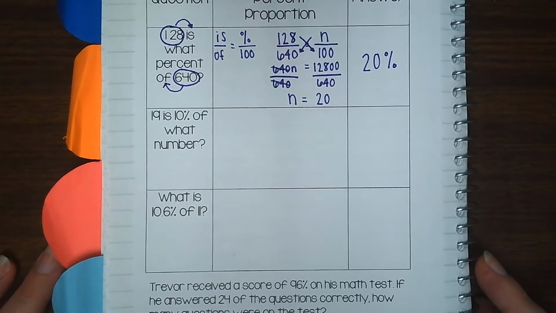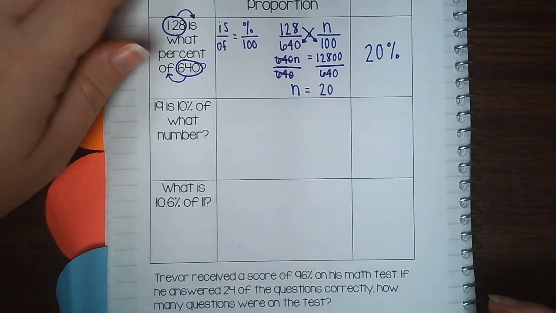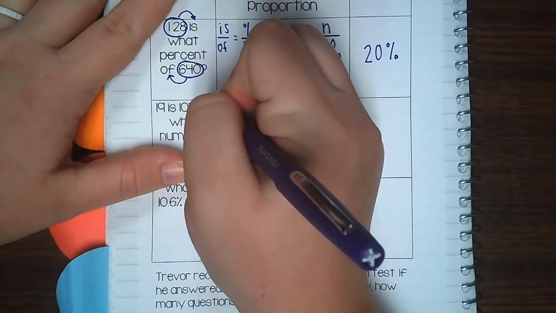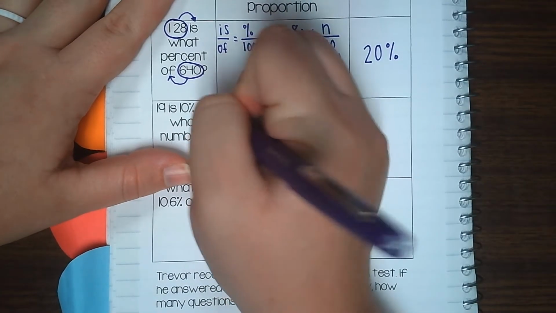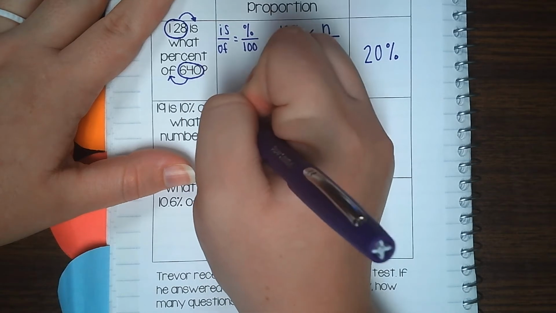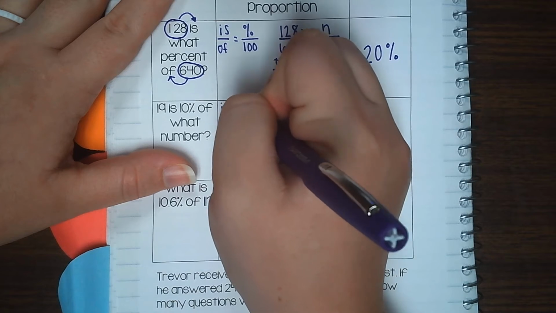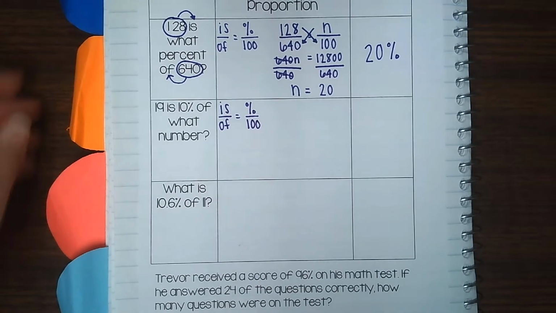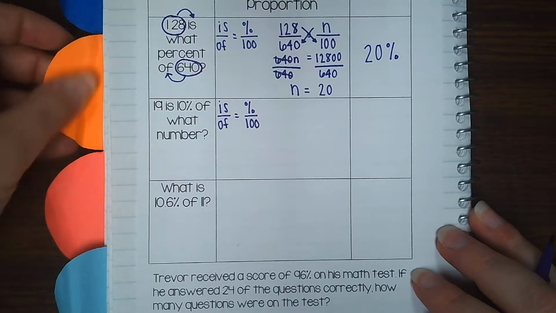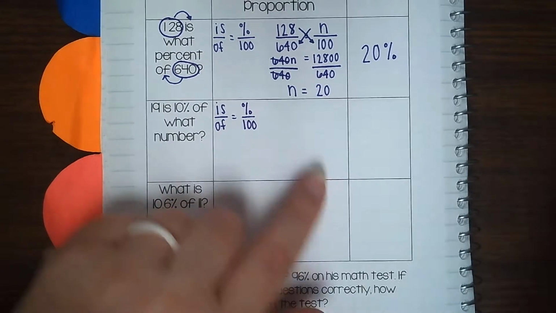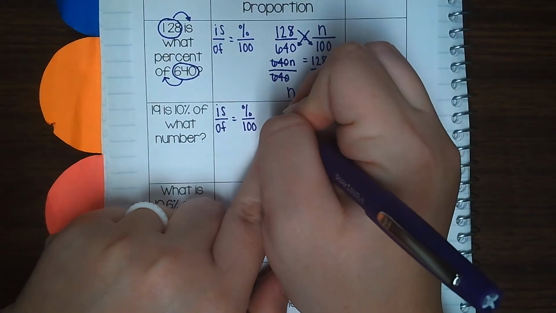Okay, next. 19 is 10% of what number? Okay, writing it again. Is over of equals percent over 100. I want to keep writing that until it gets stuck in my head. Then I just go over to the side.